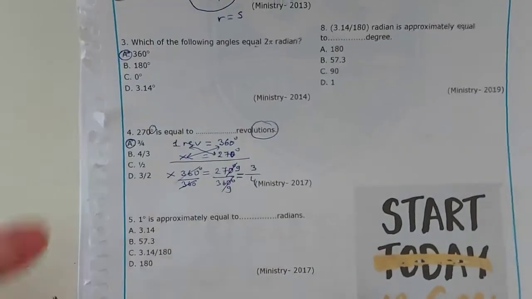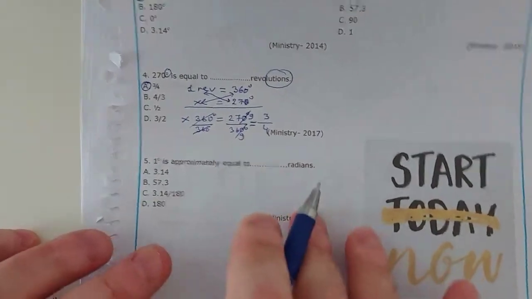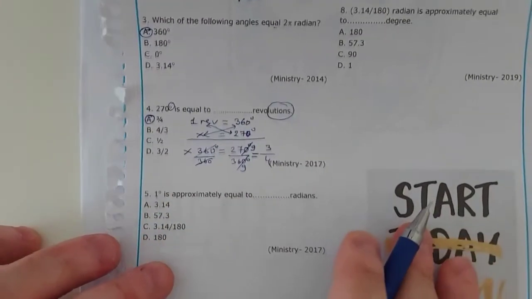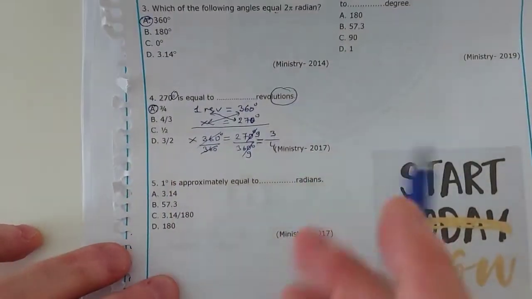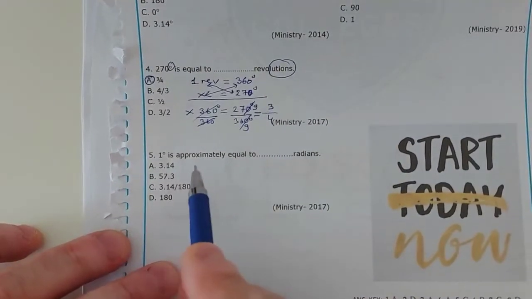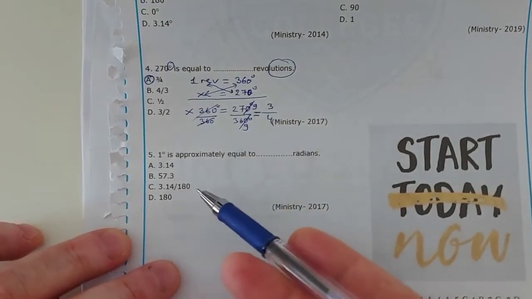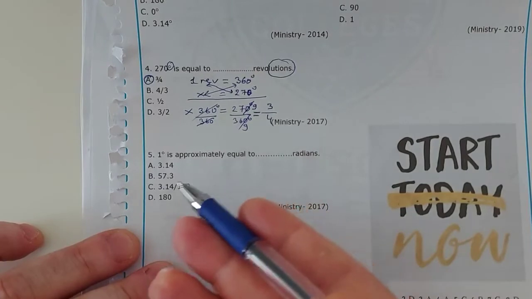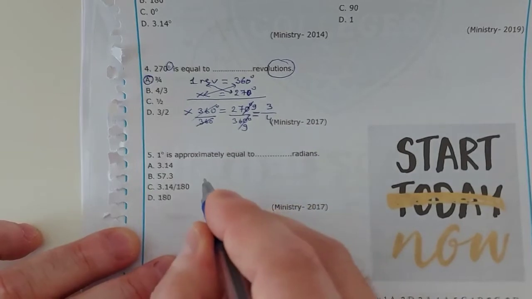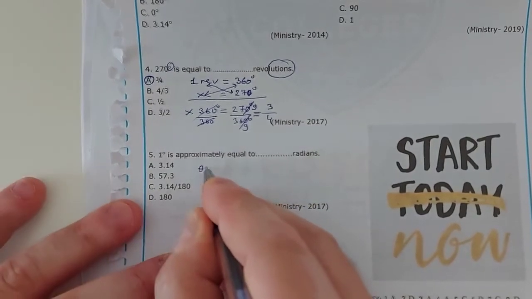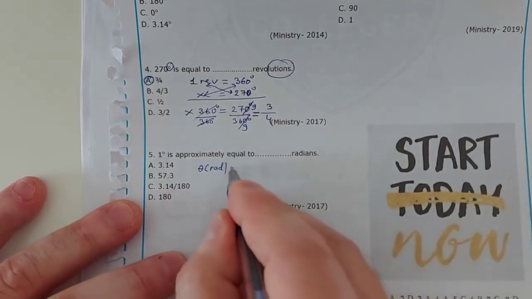revolutions. And 1 degree is equal to how many radians? Sometimes students can get confused by these definitions. For example, here it is asked 1 radian is equal to how many degrees, but here it is asked 1 degree is equal to how many radians. Better to check the answers. Answers are given in terms of pi over 180. But for this, it is better to use the equation for converting degree to radian, like this. Theta in degree, theta in radian. Remember, we are going to convert degree to radian. That's why we should use that equation.